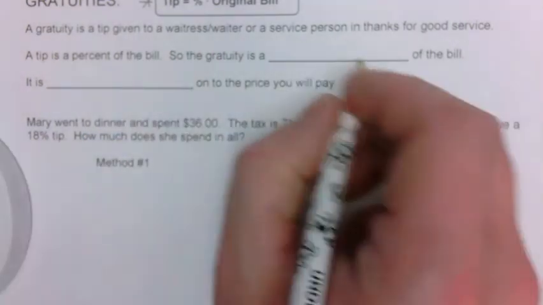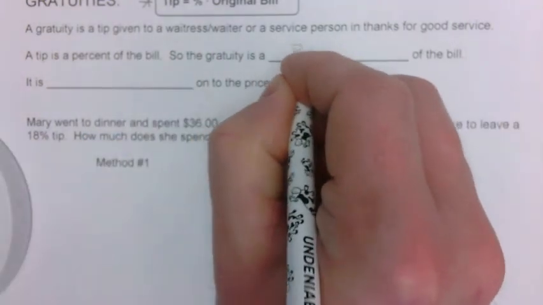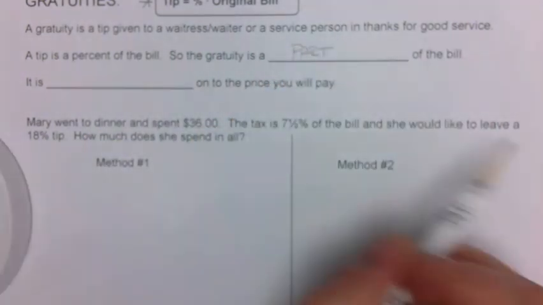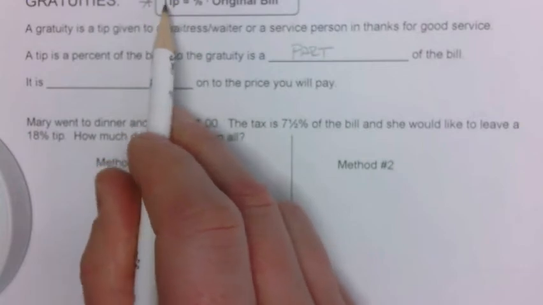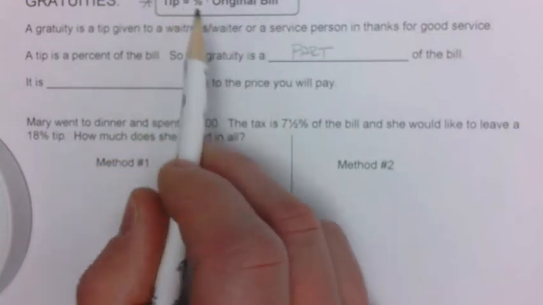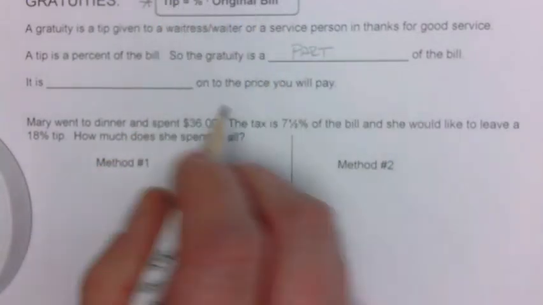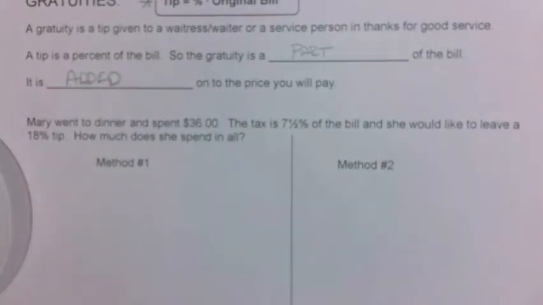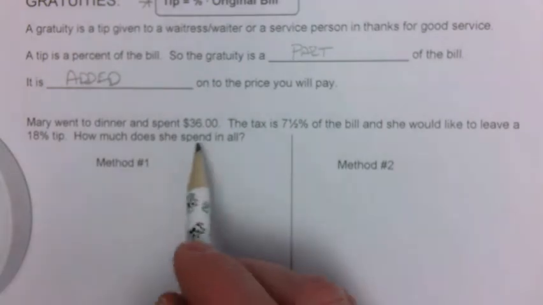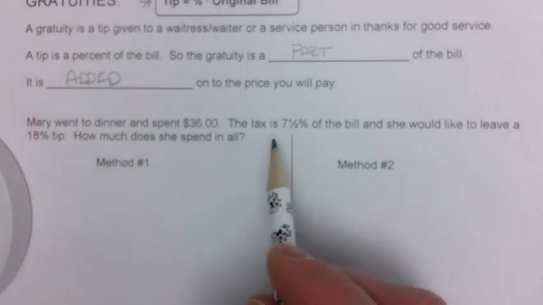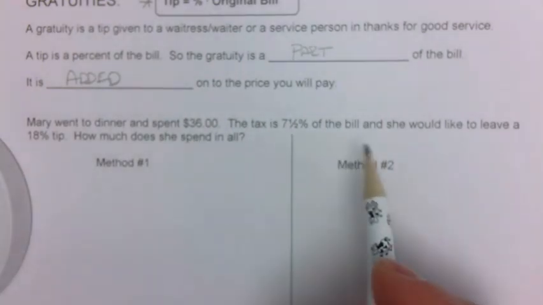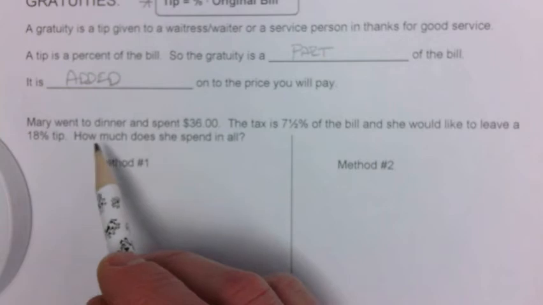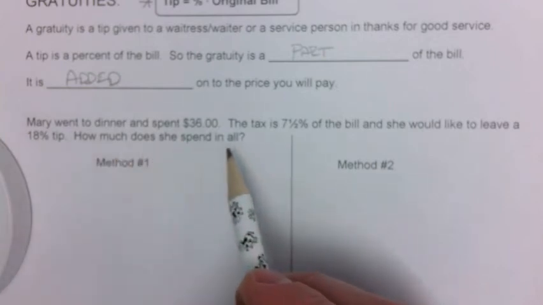Okay, so the gratuity is going to be a part of the bill, which is why we see it in the part spot in part equals percent times whole. All right, the tip is part of the bill. The tip is always added onto the price that you're going to pay. All right, so we're told that Mary went to dinner and spent $36. The tax is 7.5% of the bill, and she wants to leave an 18% tip. How much does she spend in all?